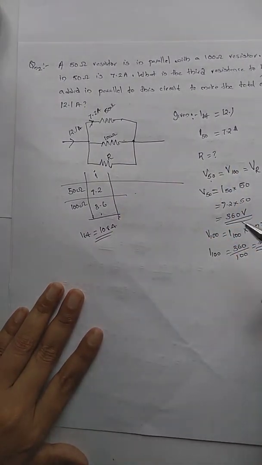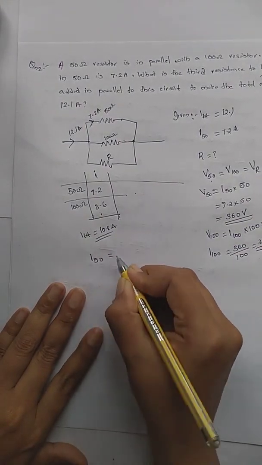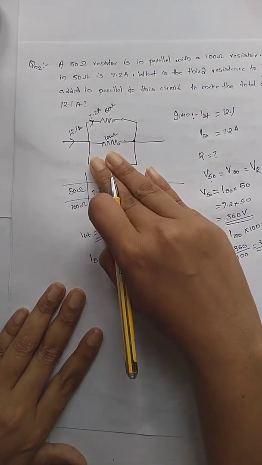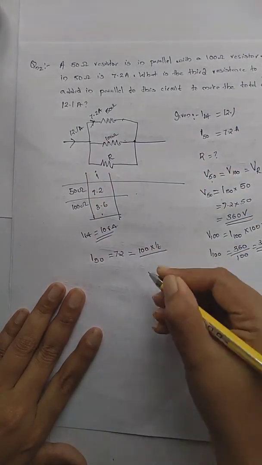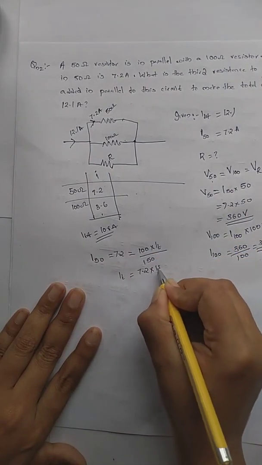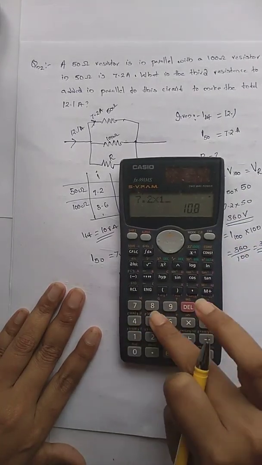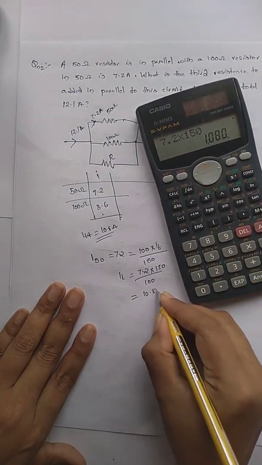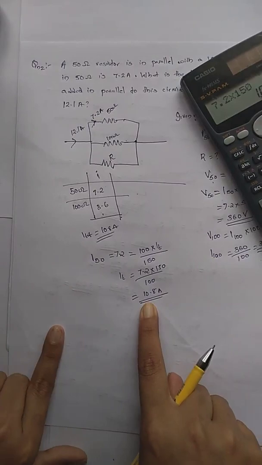Otherwise we can find the same using the current division rule. What is the current flowing through 50 ohm? It is given as 7.2, that is equal to the opposite resistance, which at the initial state was 100, so 100 into I total divided by 150, that is 100 plus 50. So I total is equal to 7.2 into 150 divided by 100, and that becomes 10.8 again. So anyway we can do it. The question is very easy. So the total current is 10.8 ampere.